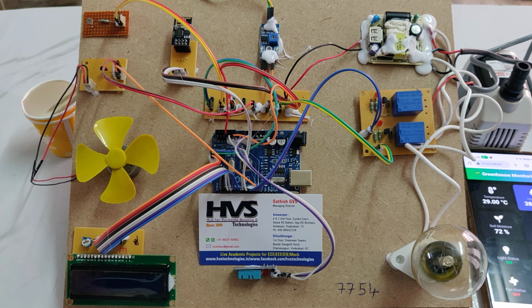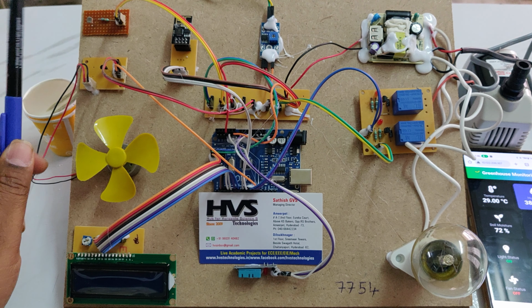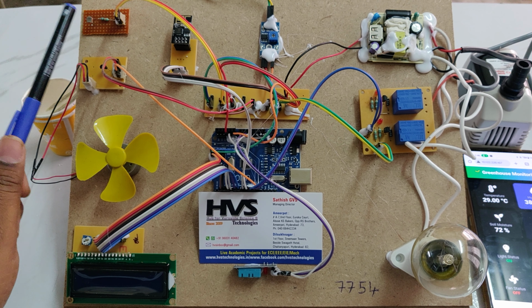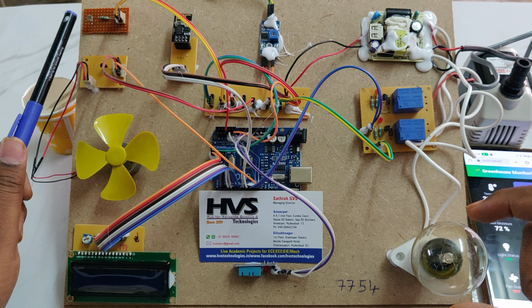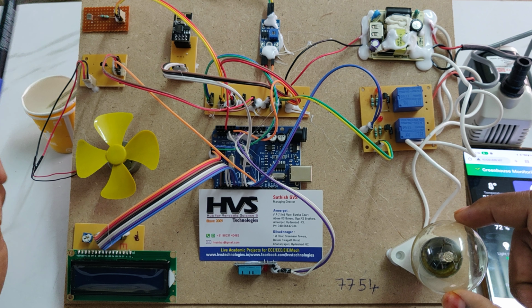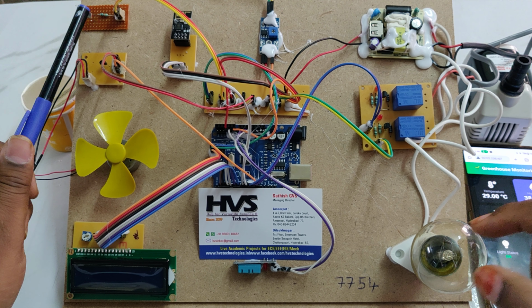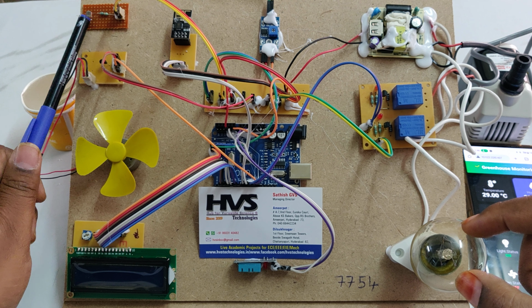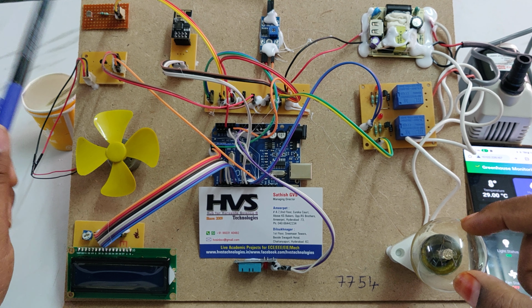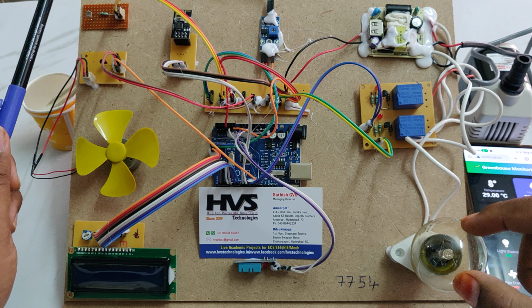Those parameters include light intensity, measured with the help of this LDR sensor. Based on this light intensity we are going to control this bulb. When low light is detected, the bulb will be switched on, and when high brightness, or day mode, is detected, the bulb will be off.